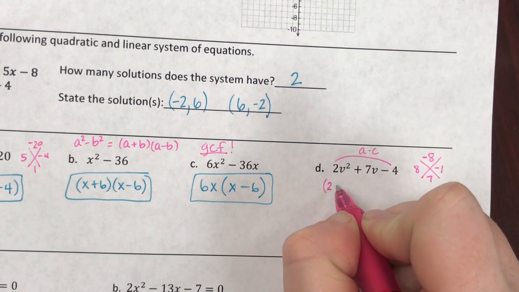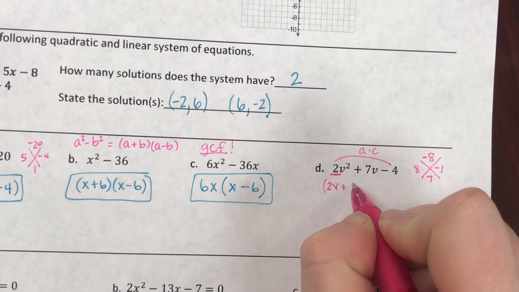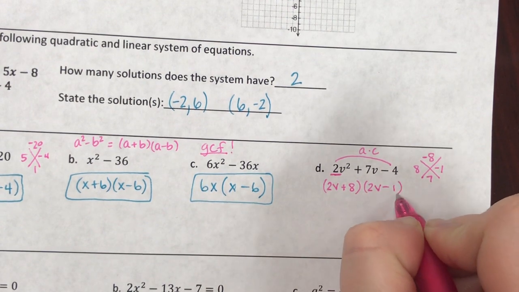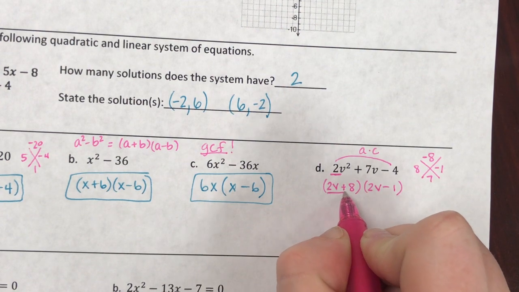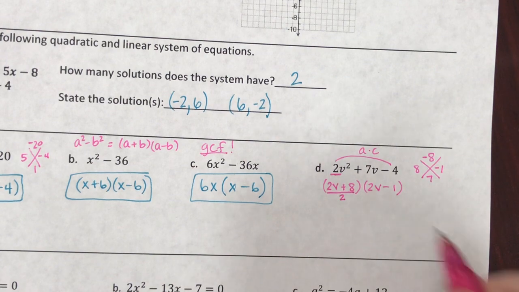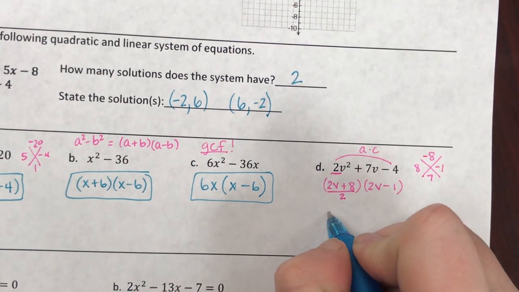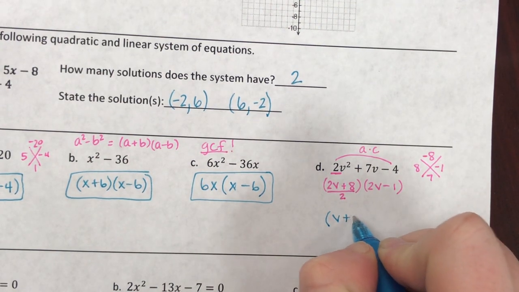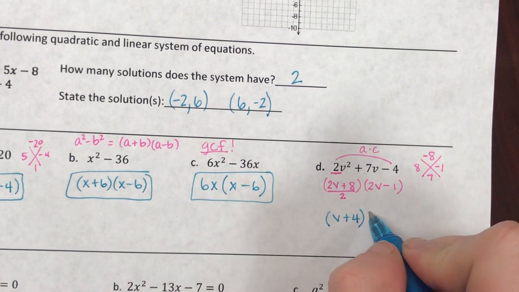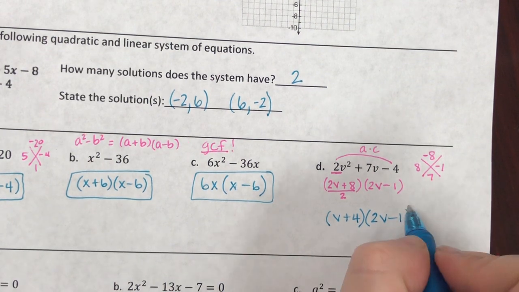And I am going to write this a value plus 8, and the a value again minus 1, and then the one that has a factor in common, I can reduce by 2. So I end up with v plus 4 after this term, or this binomial reduces. This one, there is nothing in common, so it'll stay 2v minus 1.